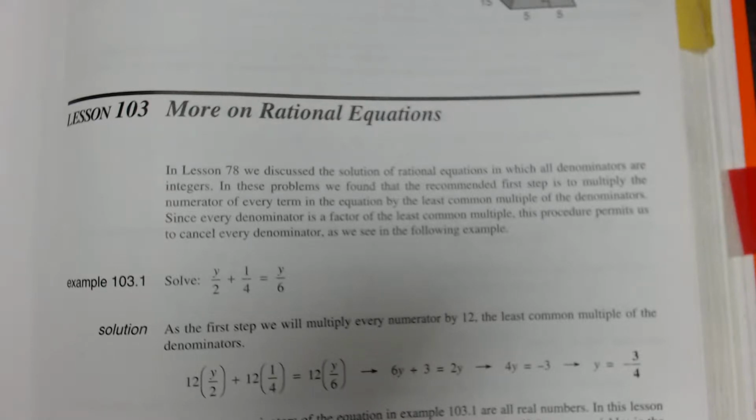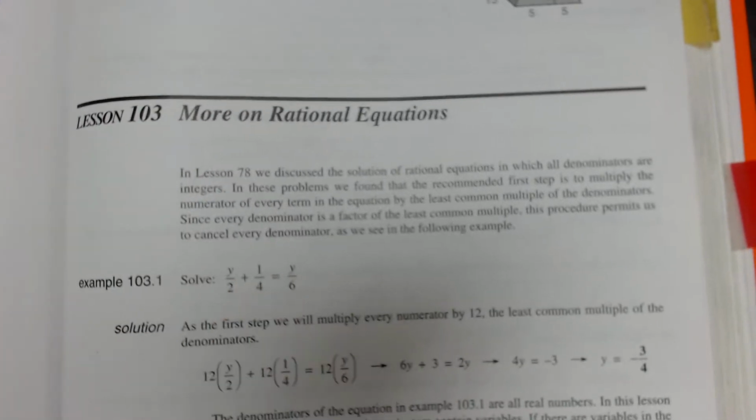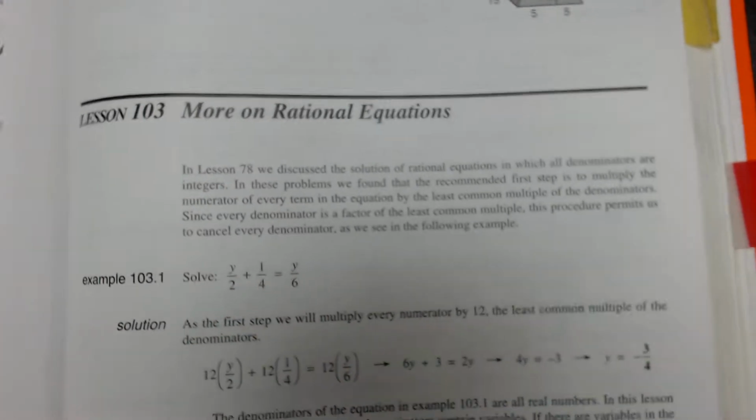Algebra 1, lesson 103, more on rational equations. Just remember, when we say rational equations, we're talking about equations that are fractional or have denominators in them. We're not learning any new rules, we're just learning how to use the old rules that we already know more effectively. So we're going to go straight into the examples.